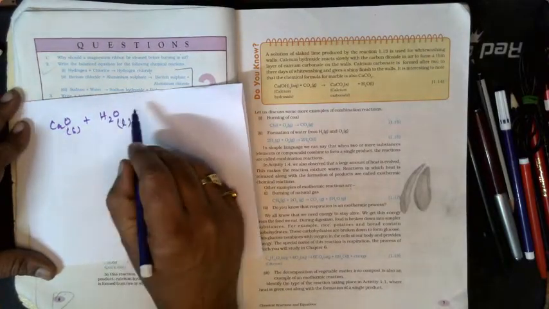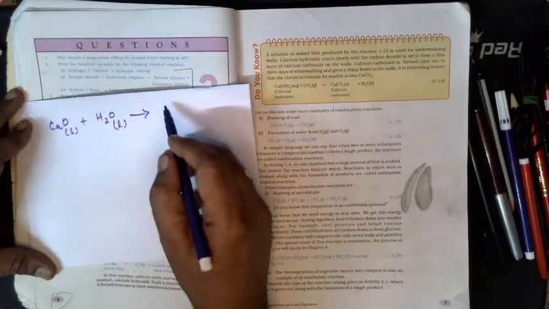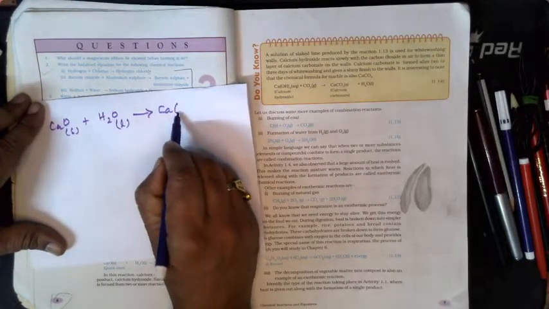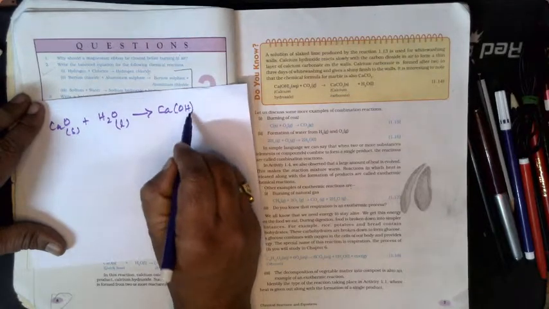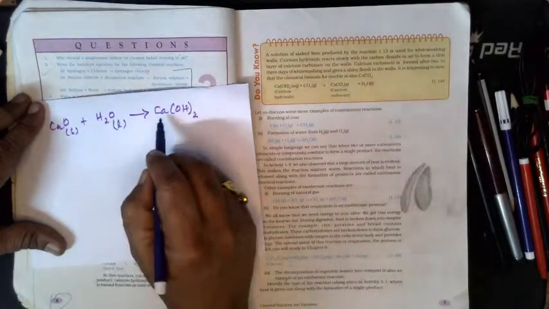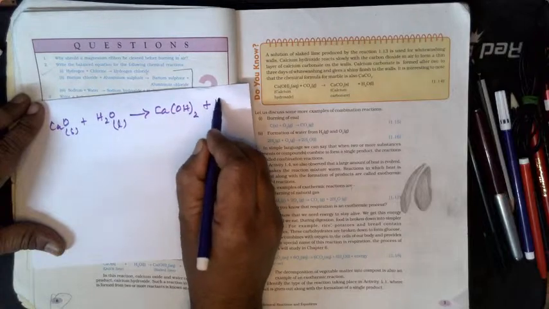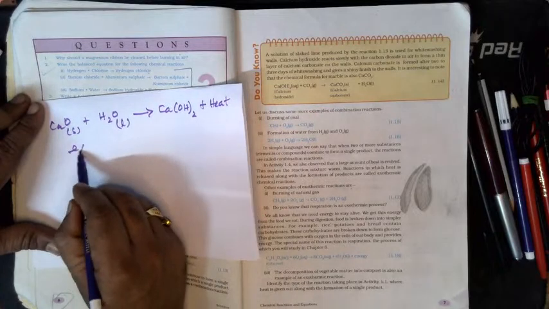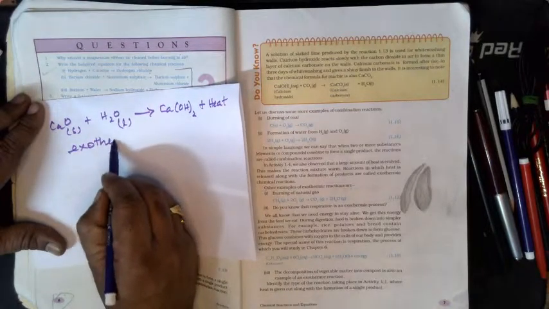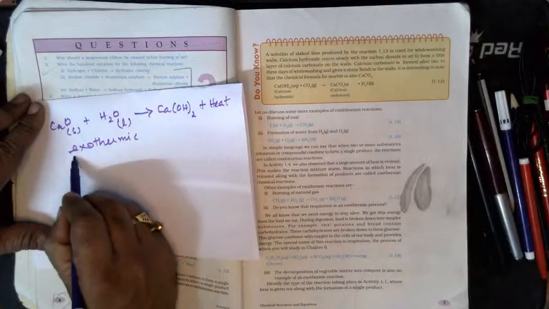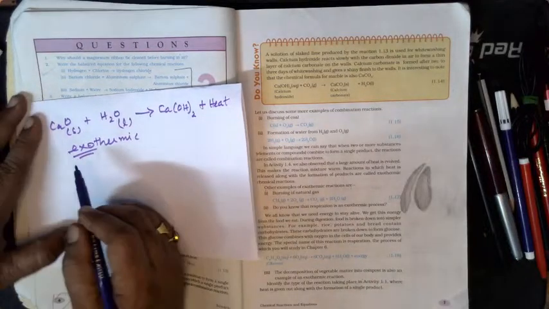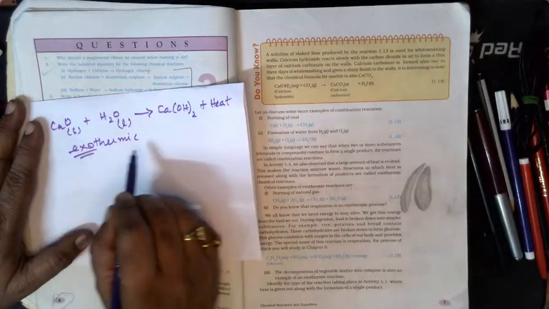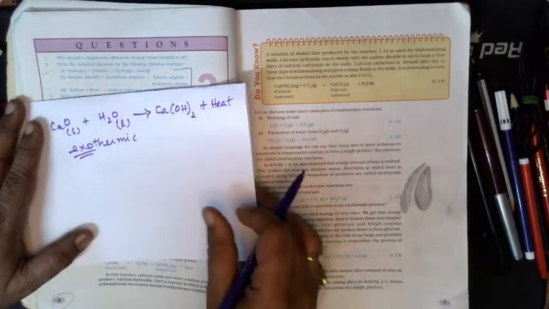It gives slaked lime, which is nothing but calcium hydroxide, Ca(OH)2, and with that heat is also evolved, and that is why it's called an exothermic reaction. Exo means out, thermic means heat. So heat is given out during this reaction.